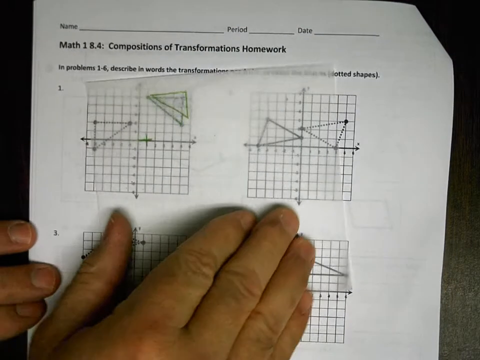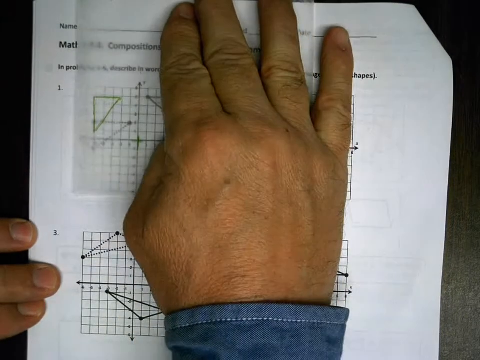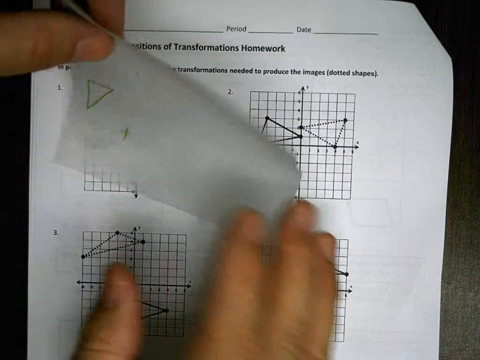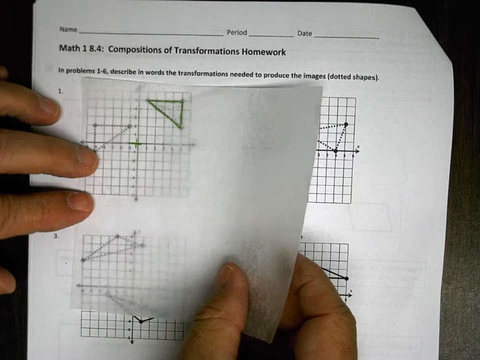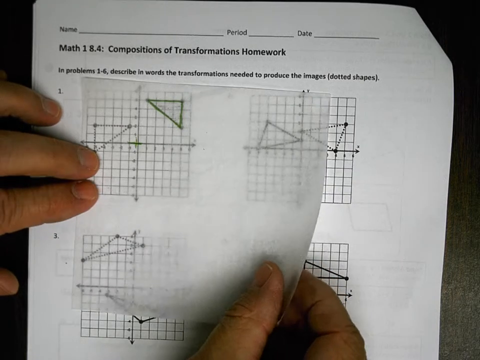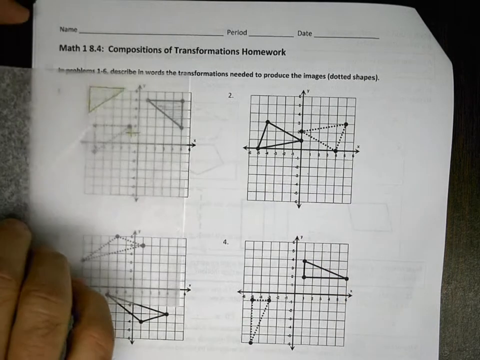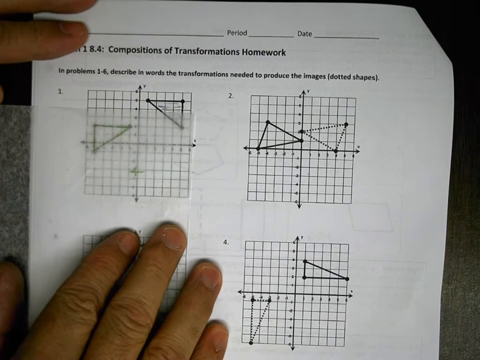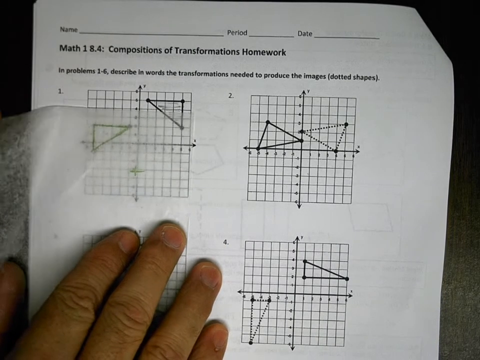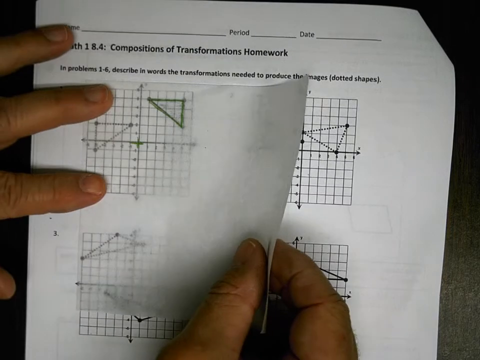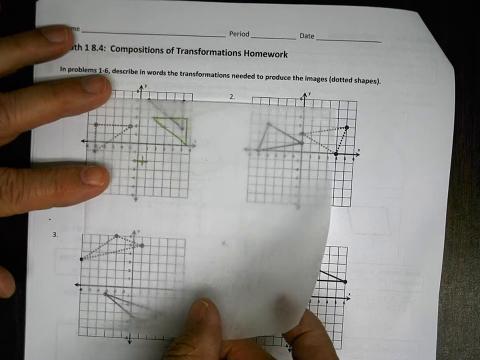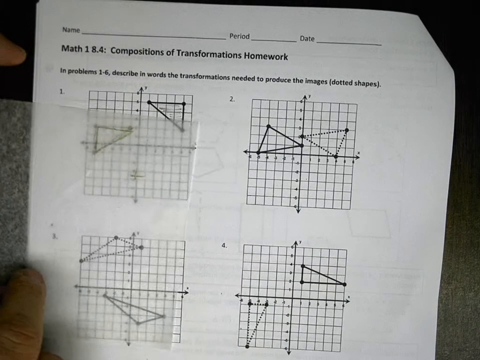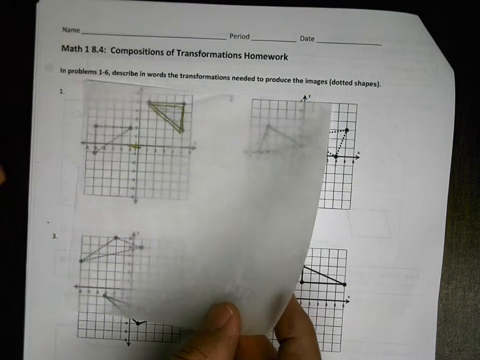Maybe I try, okay, I think maybe rotate 90 degrees. And then, no, that's not good. Maybe if I had to flip it. So, I go back and, okay, let me see. What if I did a rotation, or excuse me, a reflection, and then, oh, look at that, a slide. There it is. Or some of you might have said, okay, what if I do a slide and then a reflection? And really, that's up to you.